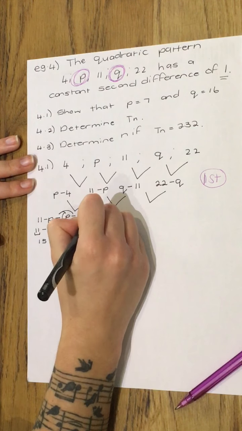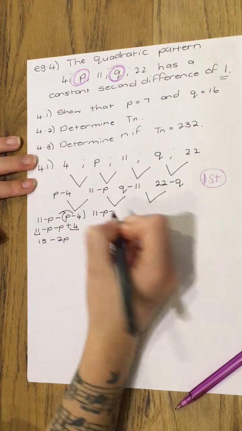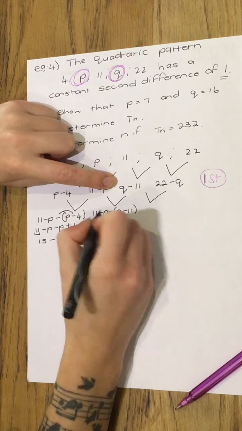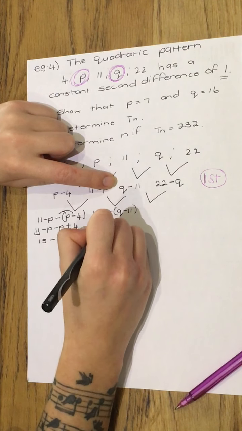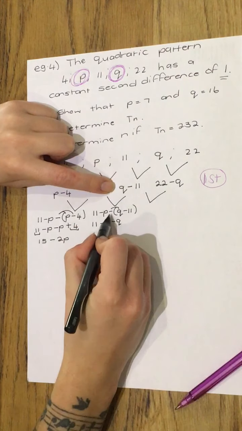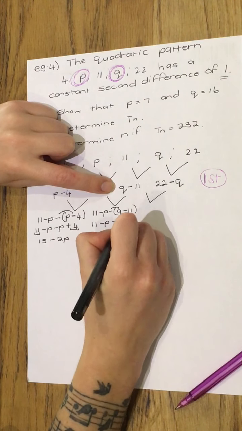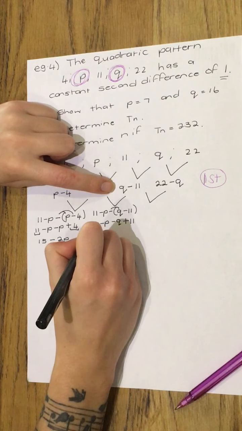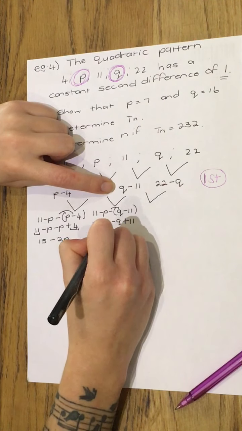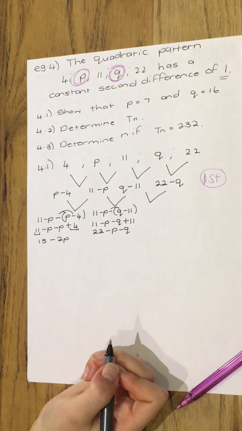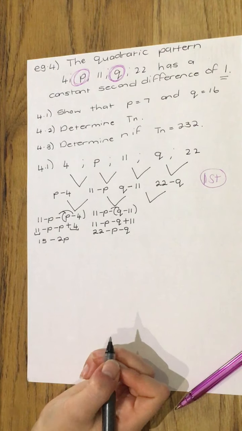We'll have the same thing here. 11 minus P minus, let's put this in a bracket, Q minus 11, which will become 11 minus P minus Q, because that'll times in and become a minus, and then a minus will make a plus 11. So 11 plus 11 will make 22, then you have minus P minus Q. You cannot add those together because they are unlike terms.